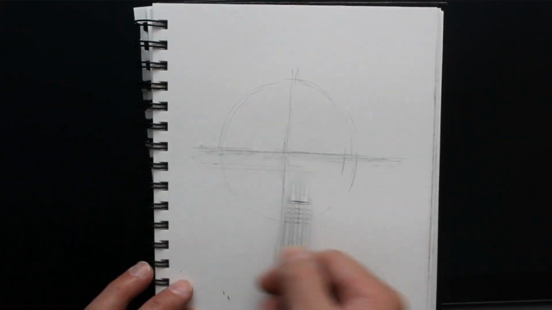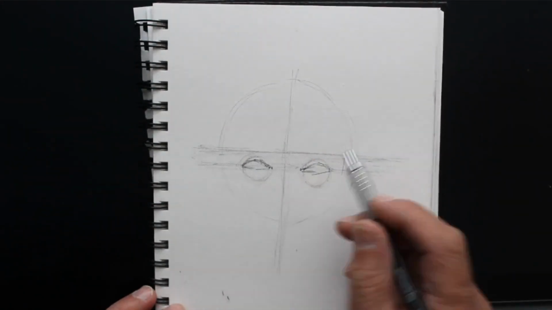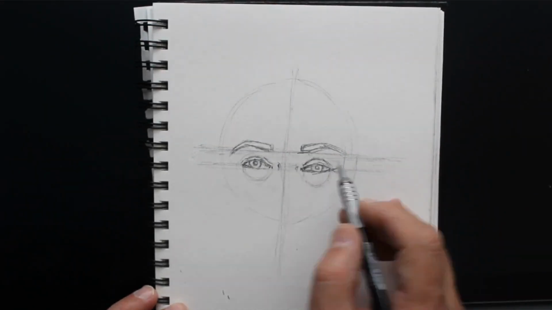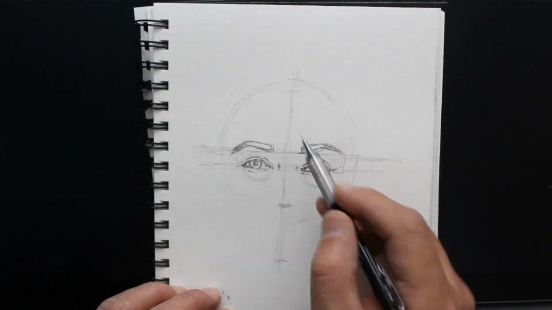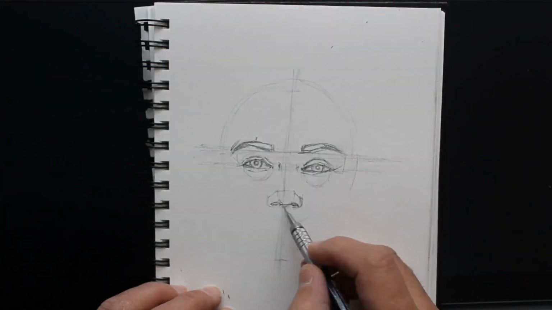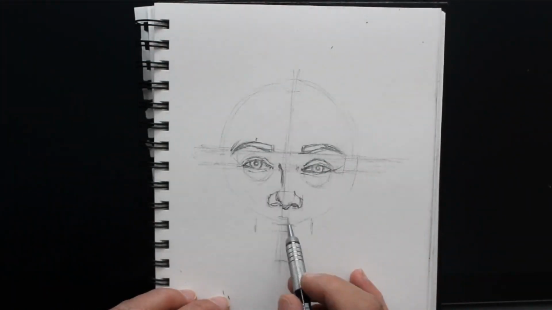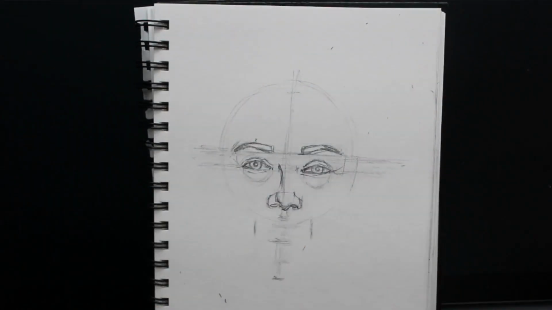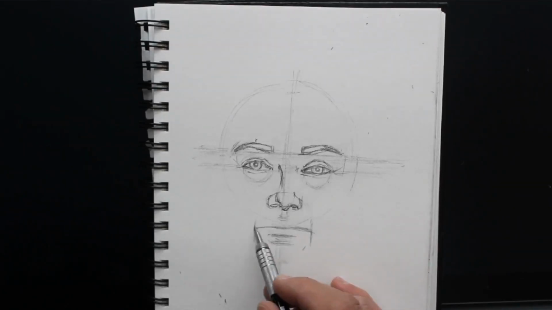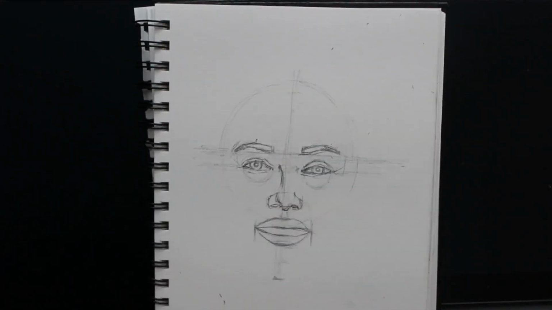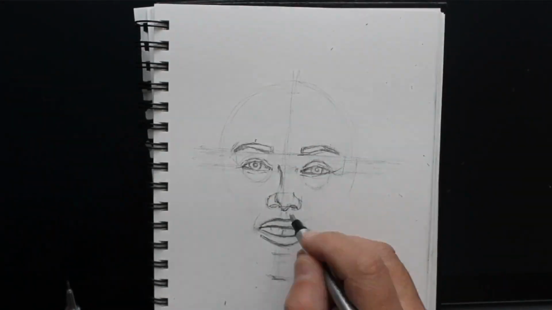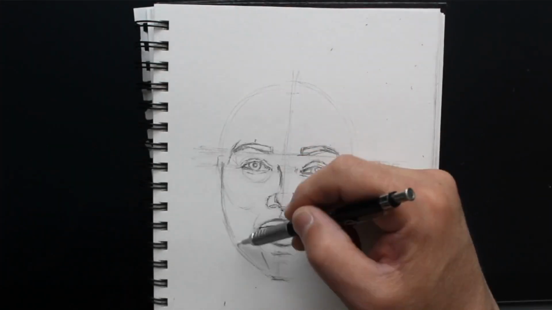In my last video, I did a general overview of an aspect of getting a likeness. This time, I'd like to try to break it down into steps or stages. First off, head construction. I start with my preferred method of head construction, the Loomis method. I've established what I believe to be the correct placement of the features and envelope of the head, and I'll make only minor changes to those later on.